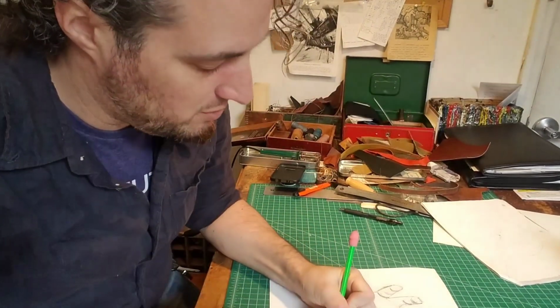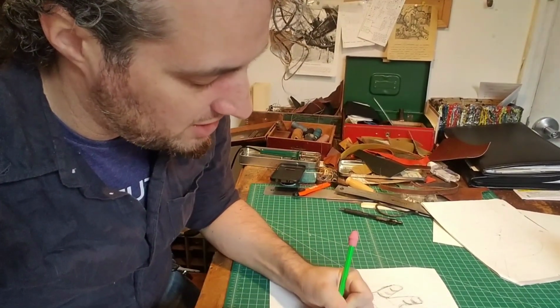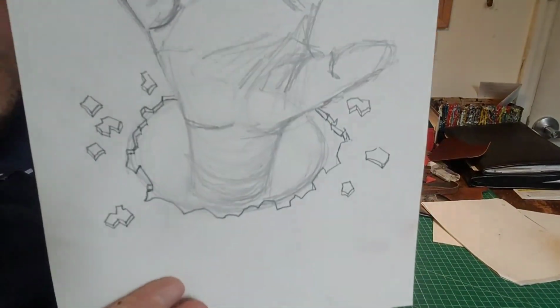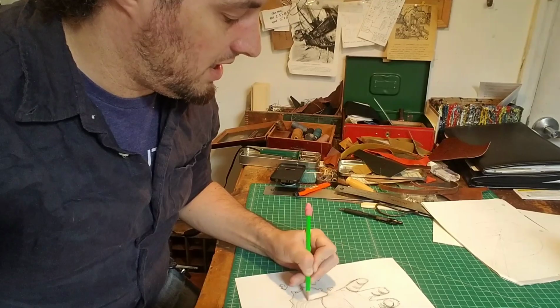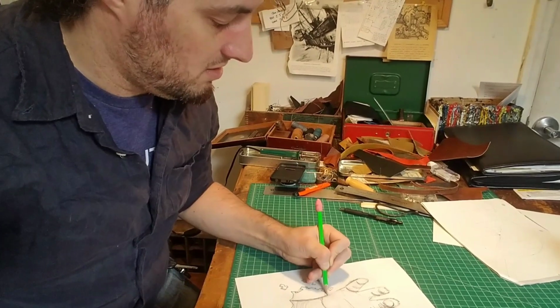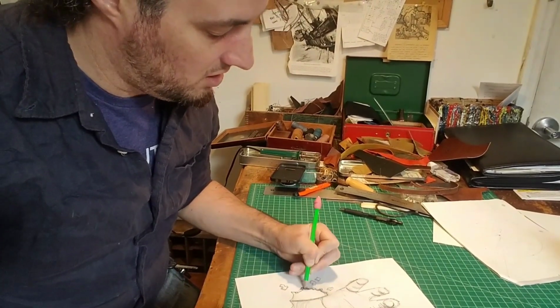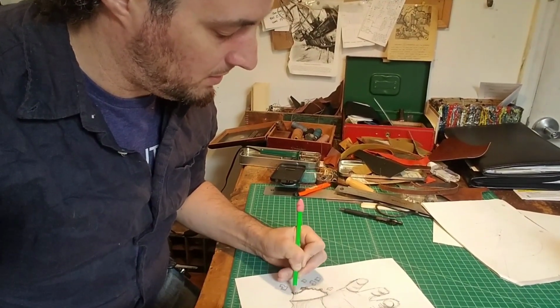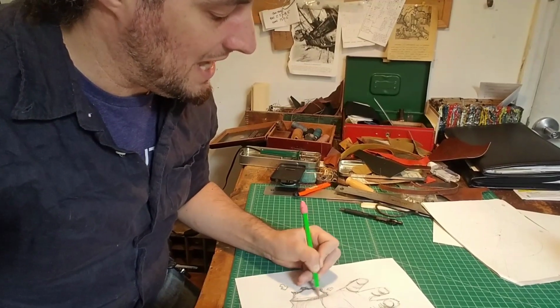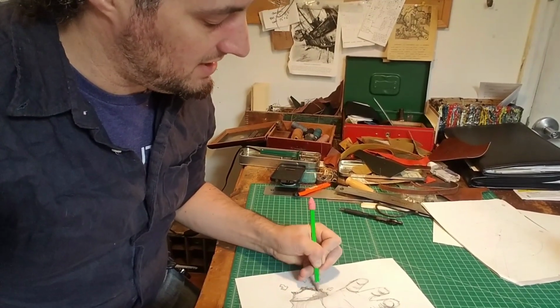Now I need to make those broken bits three-dimensional by drawing the sidewalls on them. So if you look at those bits now, they all have sidewalls on them. I'm just shading in now the rest of the hole around the arm coming up. This is not the last step. This is almost the last step.